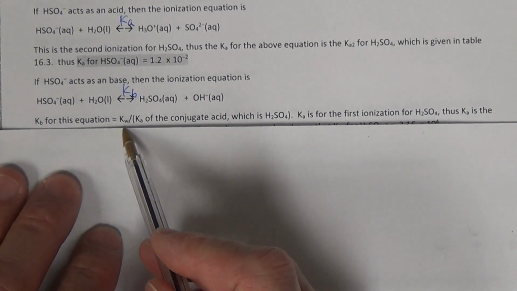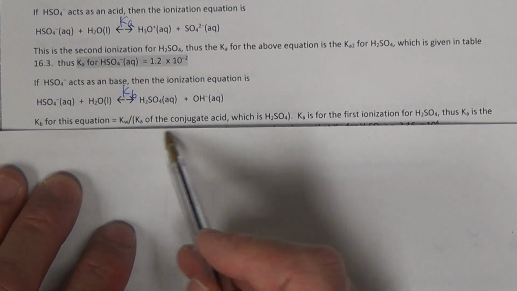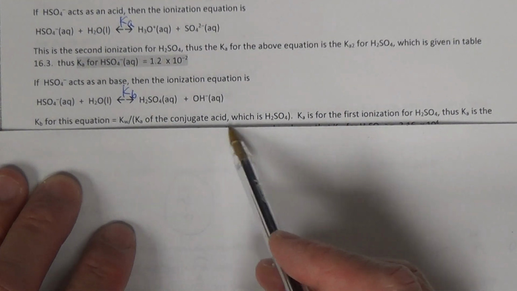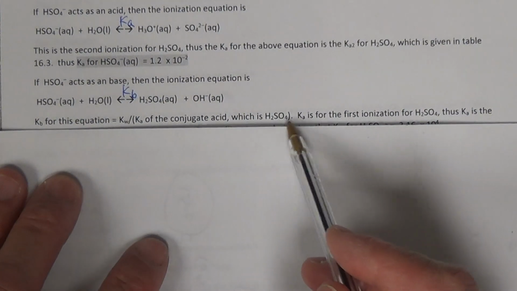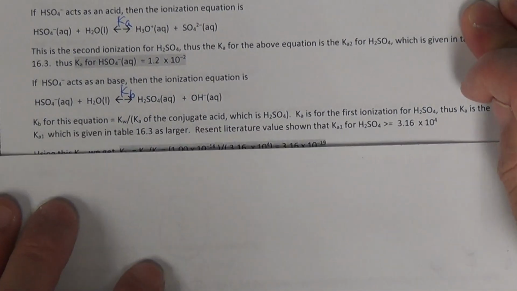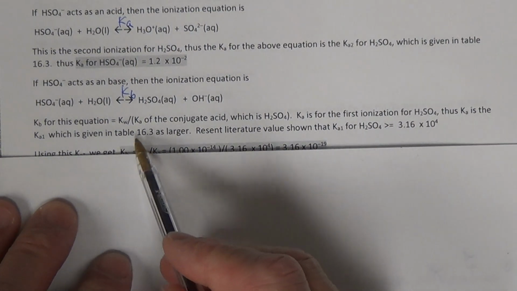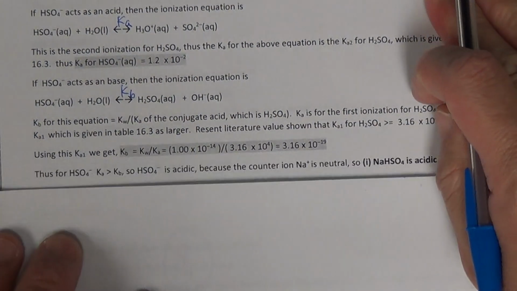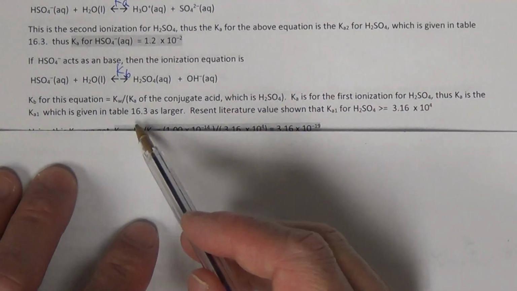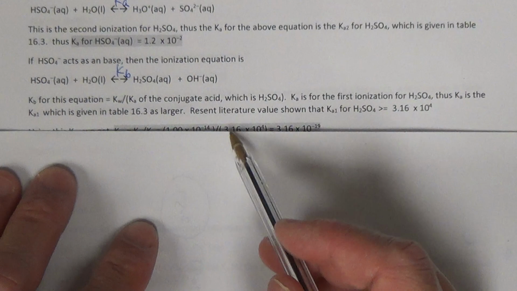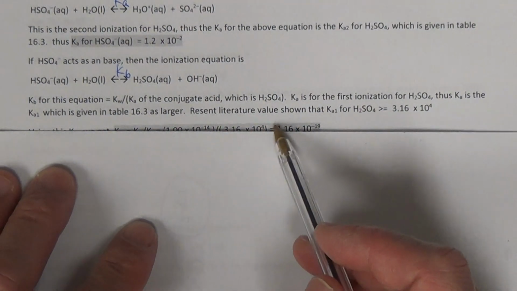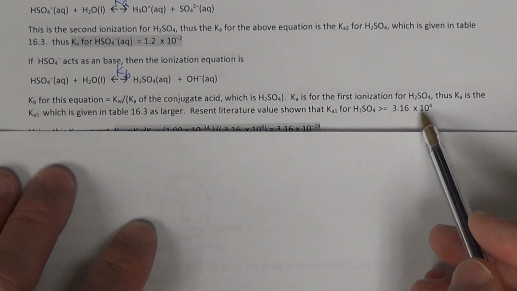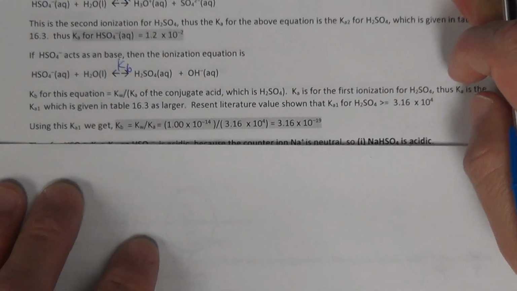Kb for this equation will be Kw divided by Ka of the conjugate acid, and the Ka for this acid will be Ka1. So we use Kw divided by Ka1 of sulfuric acid. Ka1 from the last table, 16.3, is just large. Recently, literature values show that Ka1 for H2SO4 is larger than or equal to this number, so we just use this number in the calculation.